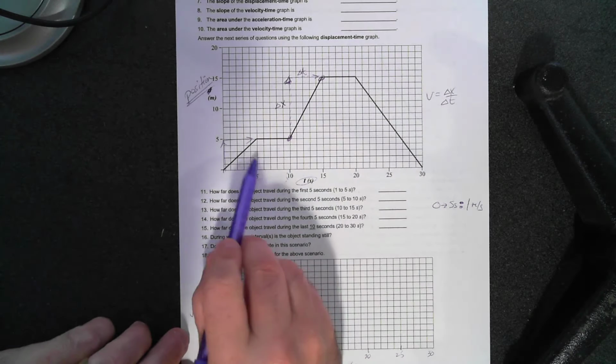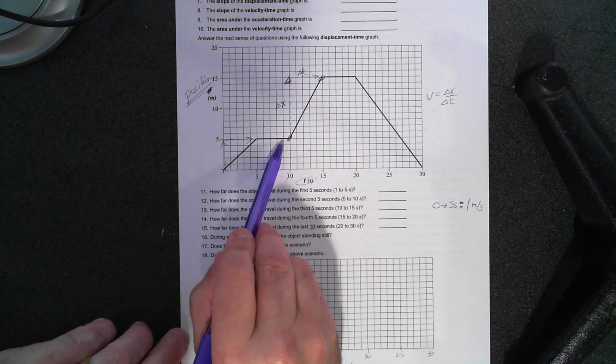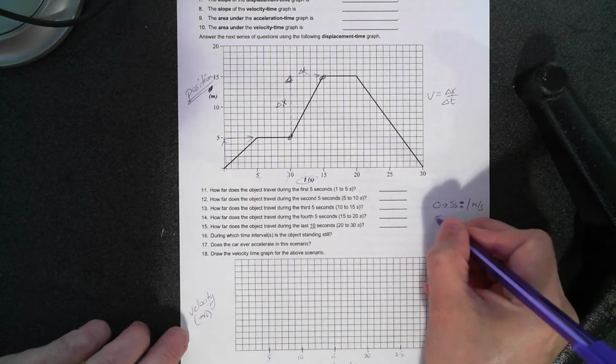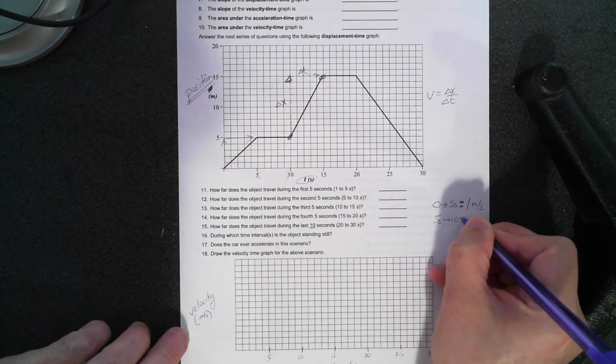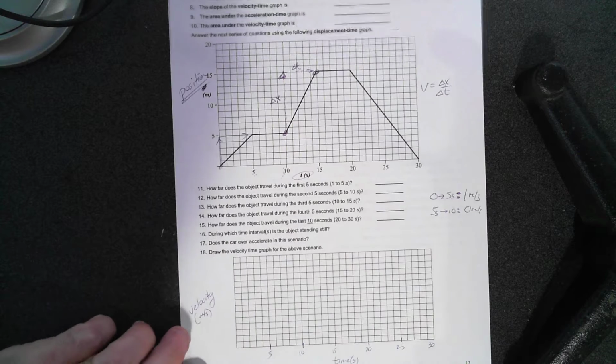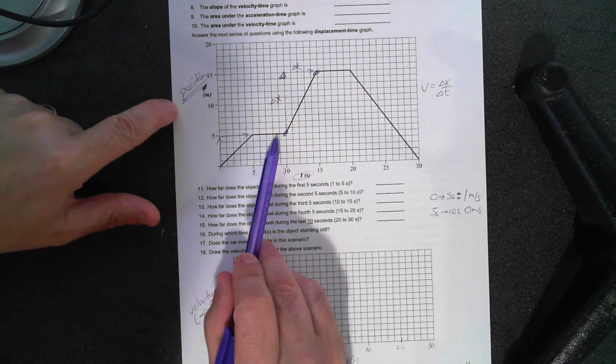From 5 to 10 seconds, the position was 5, and now it's still 5. They have not moved at all. Well, that makes that easy. From 5 seconds to 10 seconds, my velocity is 0. And look at the slope of that line. The slope is 0. A horizontal line on a position time graph means you're not moving.